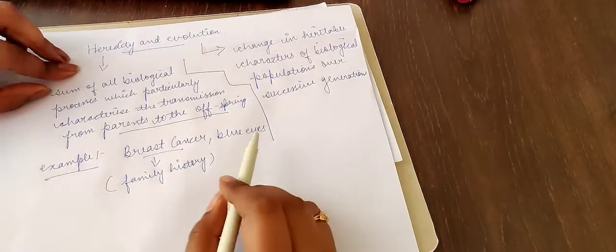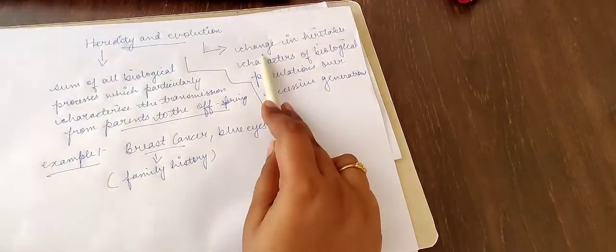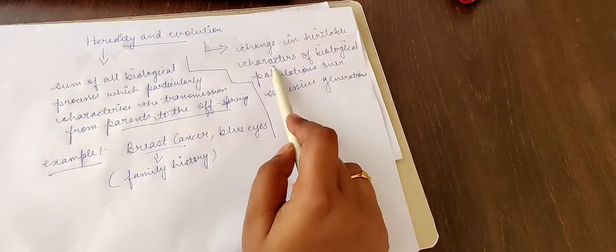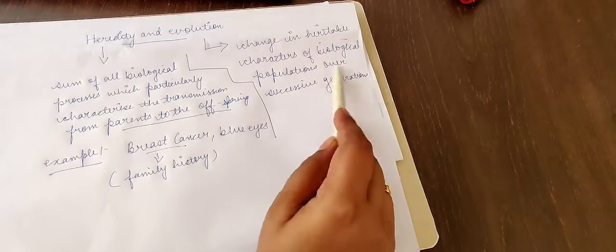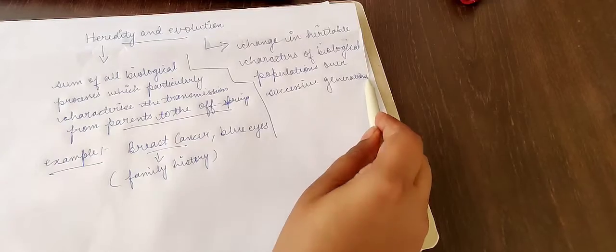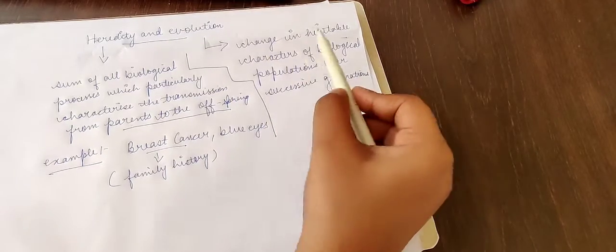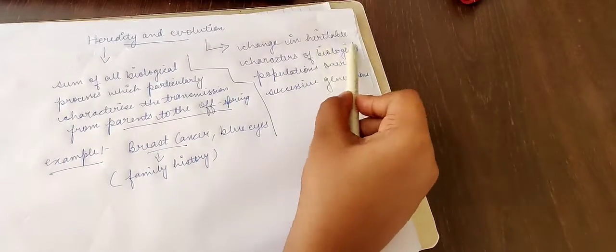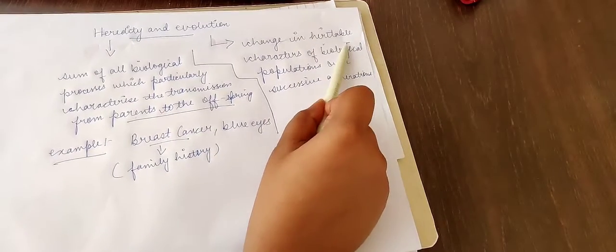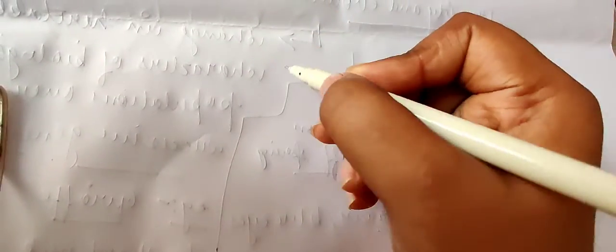So, as has been mentioned, it is the change in the heritable characters.